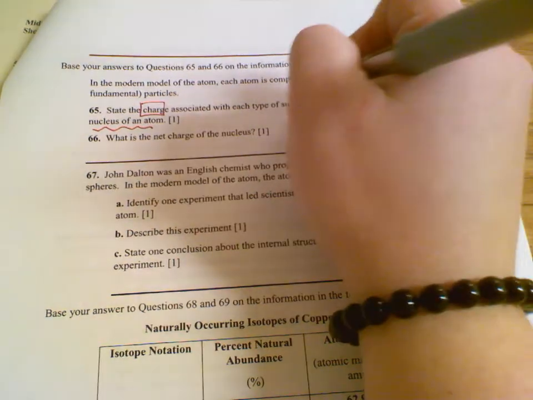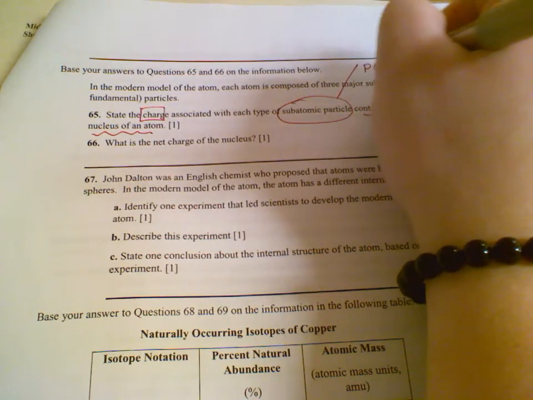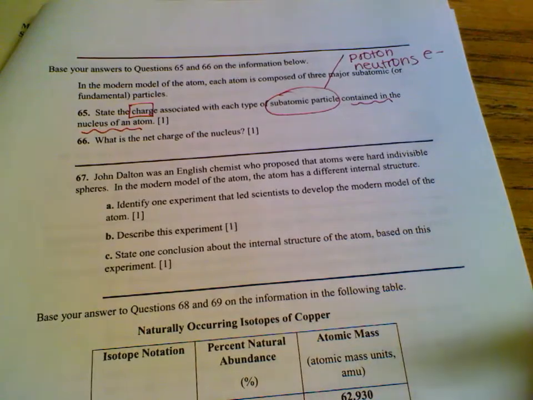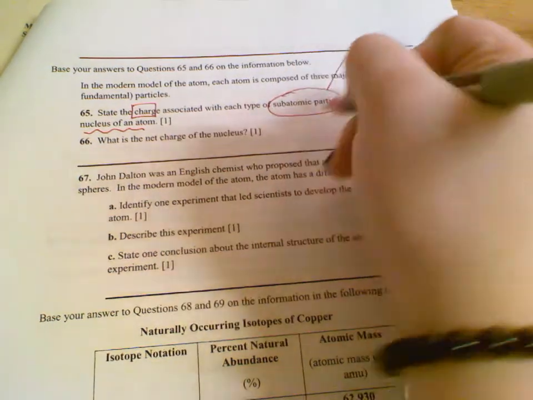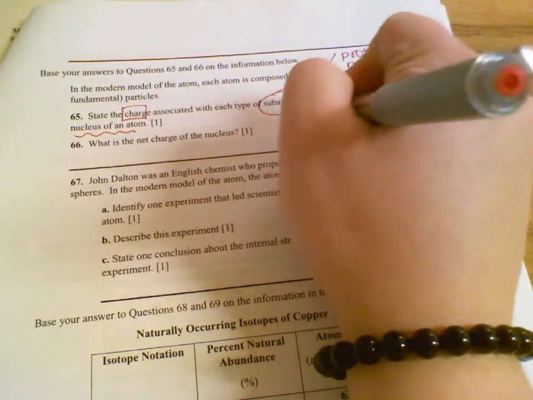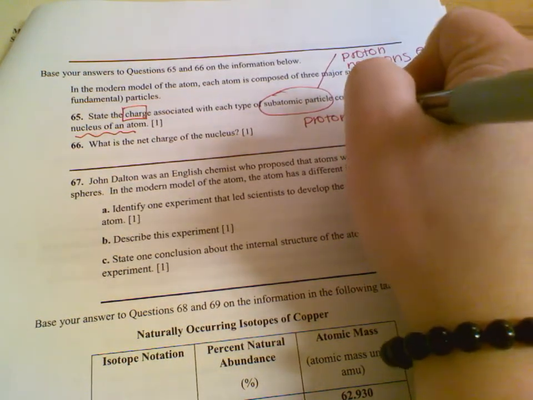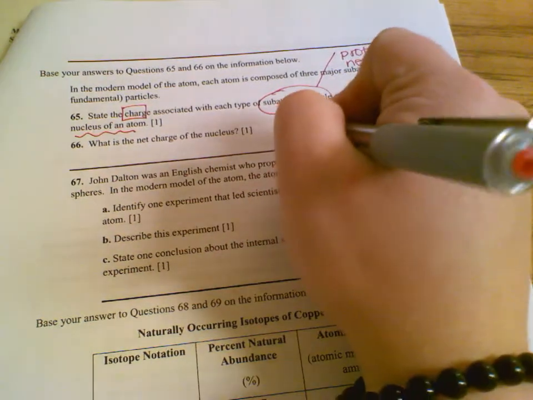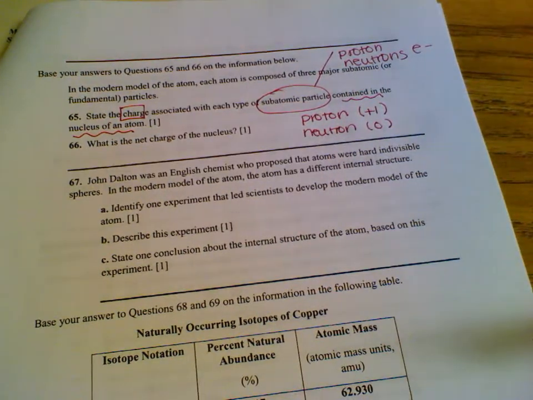Because when we think of subatomic particles, we should think of protons, neutrons, and electrons. But what's in the nucleus? Only our protons and neutrons. So for 65, we want to say that a proton has a charge of, it's positive, or you could say positive 1, or just positive, and a neutron is neutral, or you could say 0, but only what's in the nucleus.